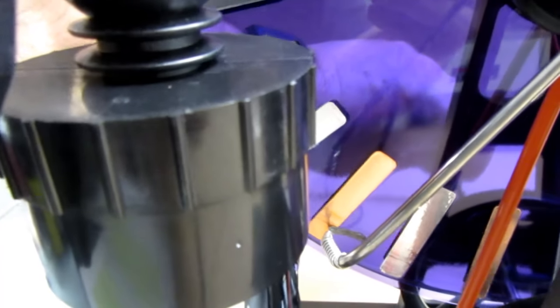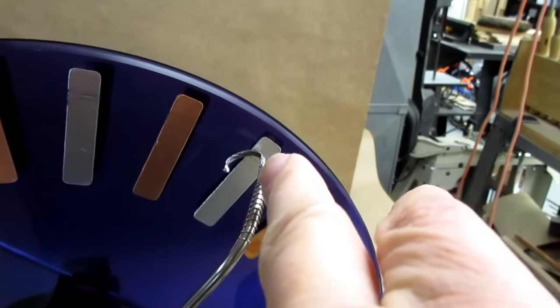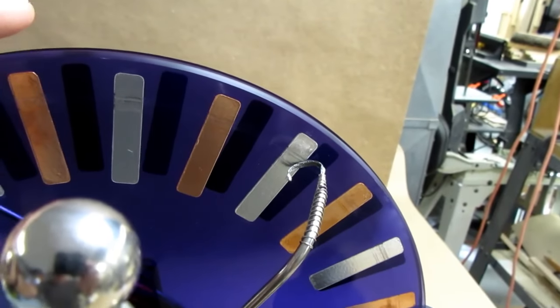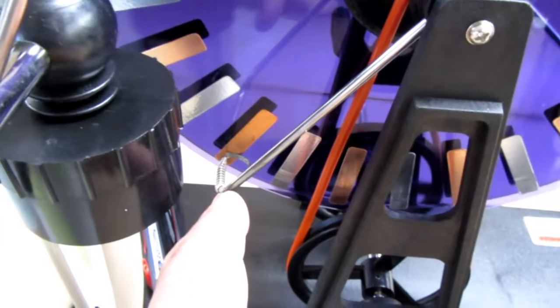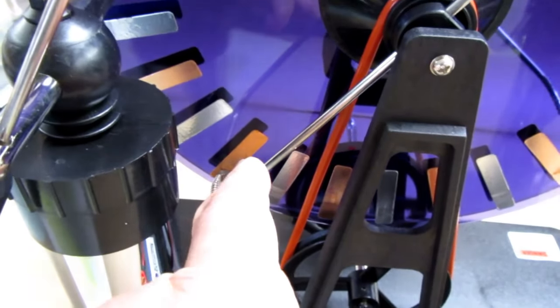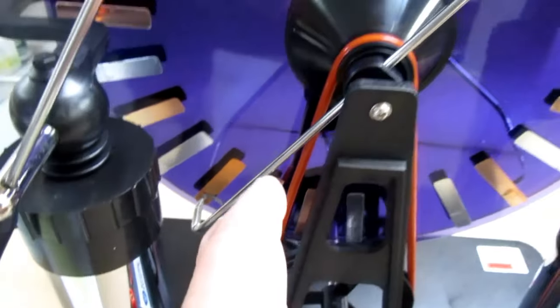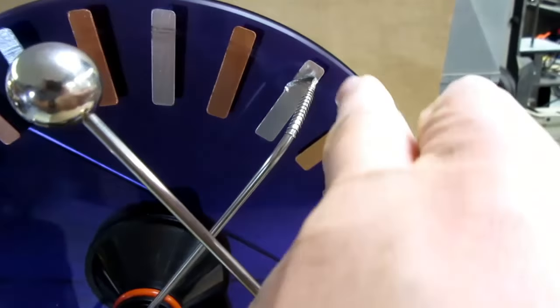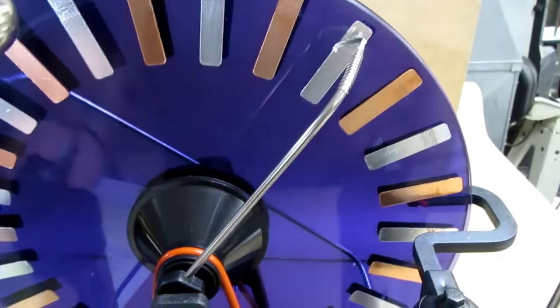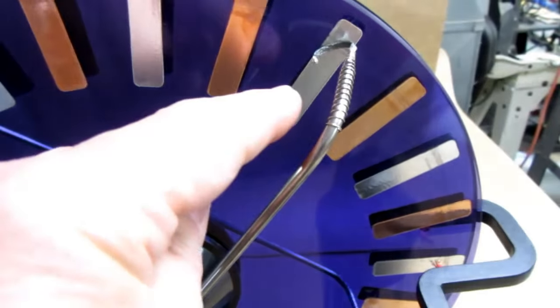There we go. At the opposite end of that equalizing bar, the brush up here is making contact with this sector. So now there's a direct electrical connection from that first sector up through the equalizing bar and to this sector 180 degrees across.